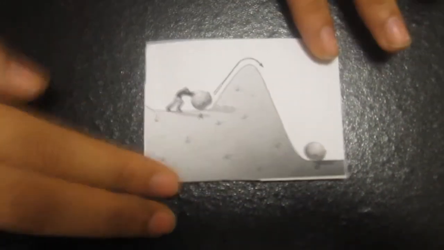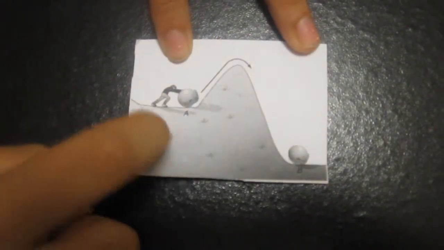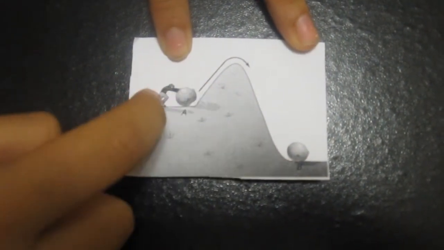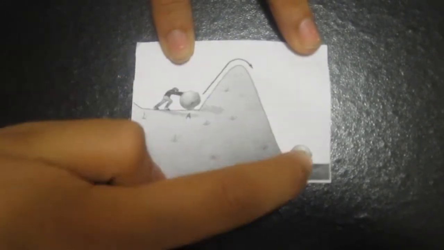This barrier can be looked at through this analogy right here. When we look at this man, he's trying to get from point A to point B, but the only way he'll get there is through an amount of strength, or an amount of activation energy, to surpass the hill so that he can pass through.